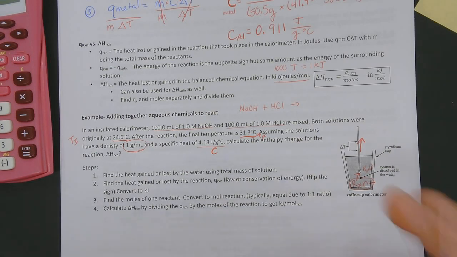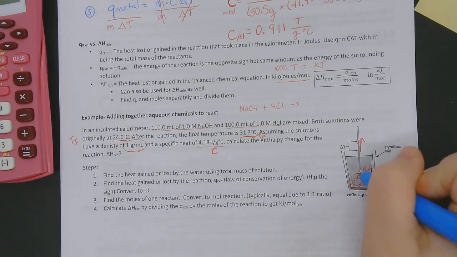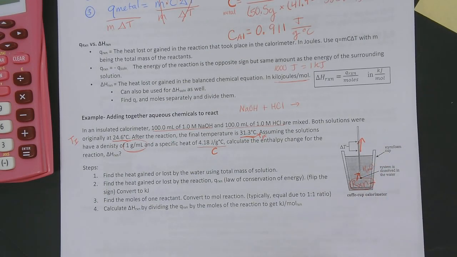So you can look at your situation and think about what's happening and say, well, if my reaction is giving off energy, then my thermometer should go up in temperature, because my thermometer, again, is part of the surroundings. So my reaction is giving energy to my thermometer, and therefore my reaction is negative, or exothermic. So that's something to keep in mind and think about.